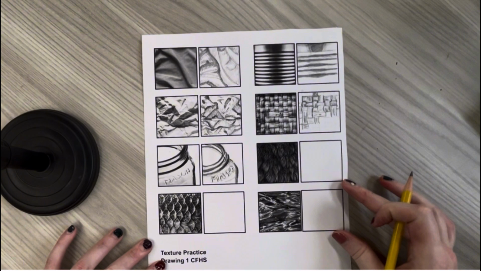And then for water, I would use a smooth blending technique and making sure that again you are utilizing very similar things that we did with the glass and the tin can.